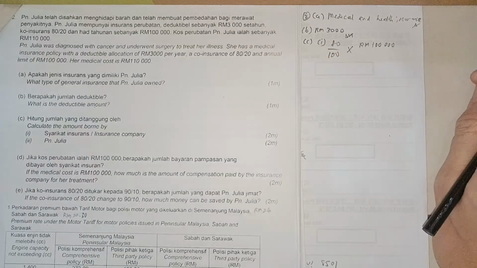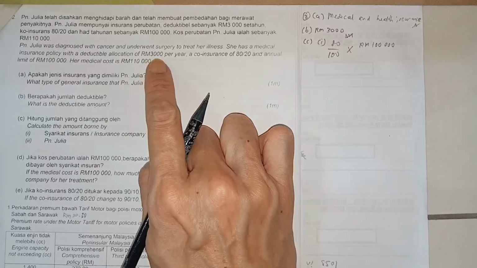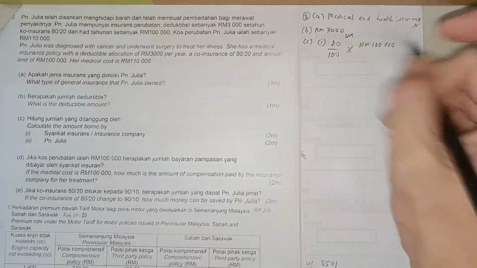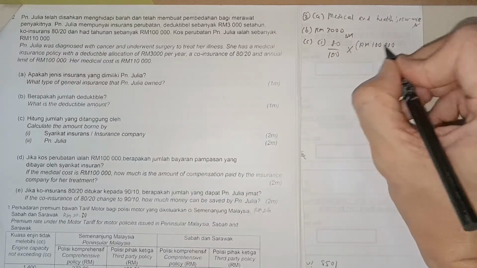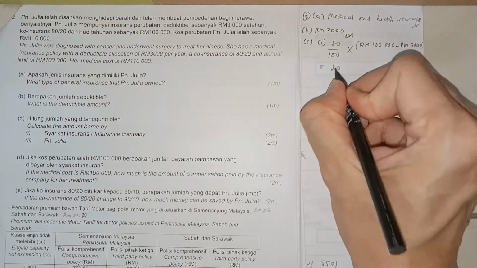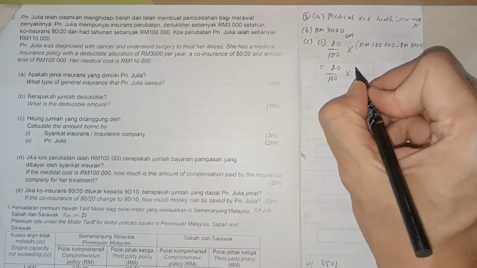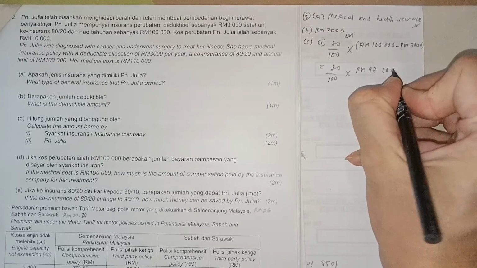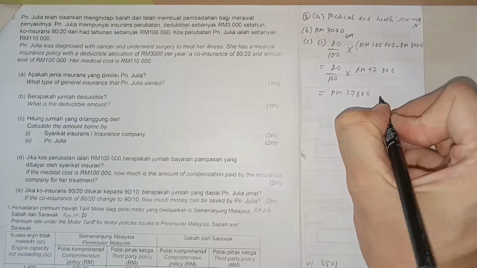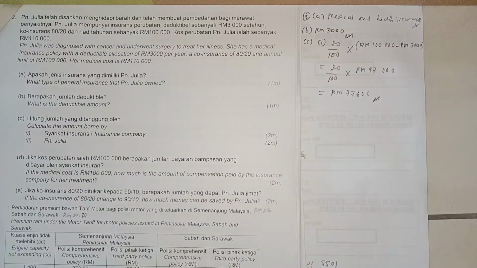Because we have a deductible, you need to minus the deductible, because this deductible is paid by Puan Julia, so it shouldn't be included in the insurance policy. So the insurance company will pay 80% of the 100,000 minus the deductible 3,000. So it's 80% times 97,000, so the insurance company will only have to pay 77,600 ringgit.